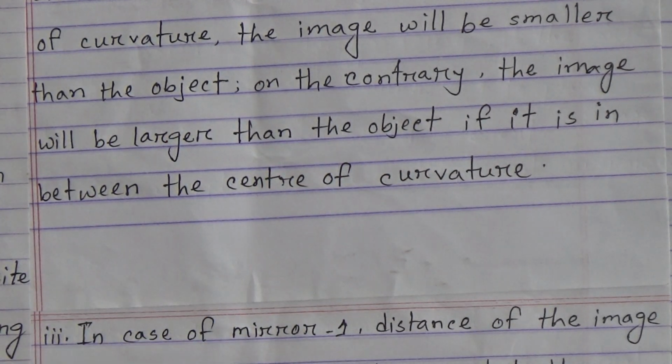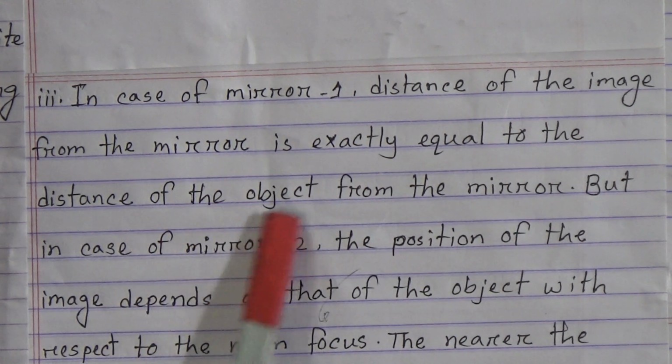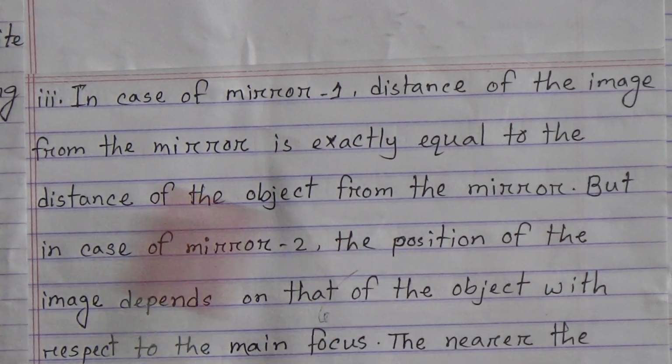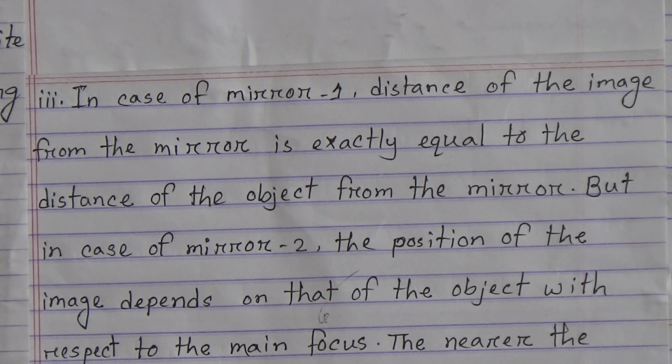And number 3, in case of mirror 1, the distance of the image from the mirror is exactly equal to the distance of the object from the mirror. My dear students, see this figure, this is the plane mirror. The distance of the image from the mirror is exactly equal to the distance of the object.